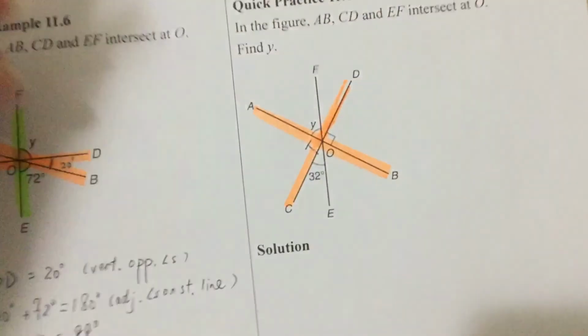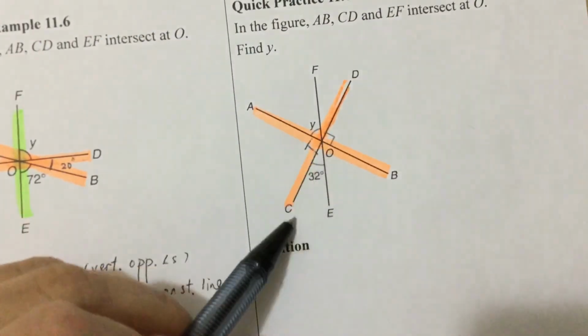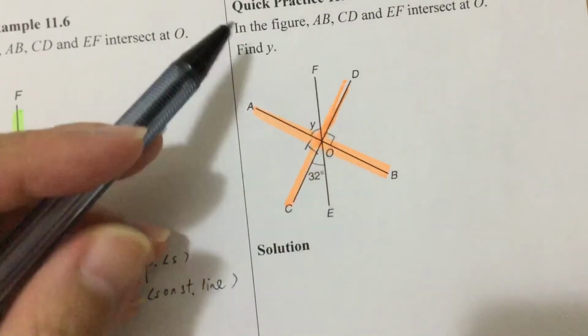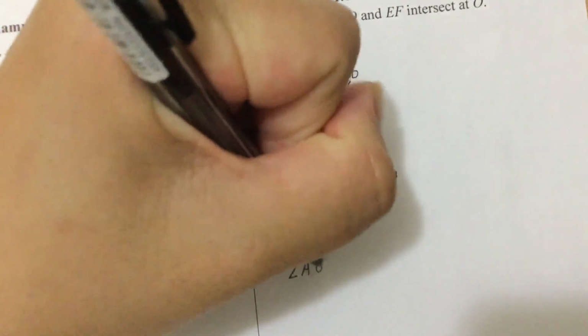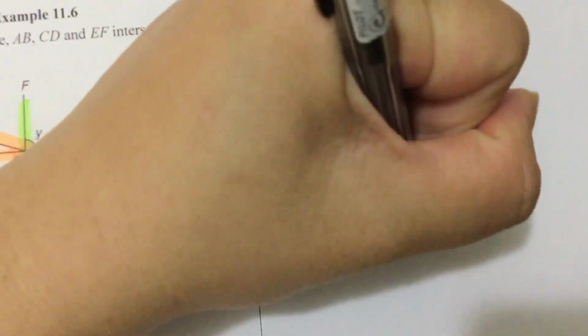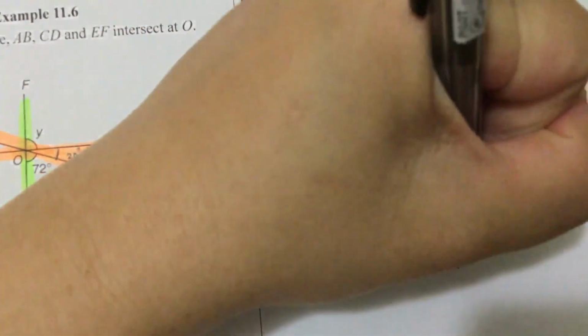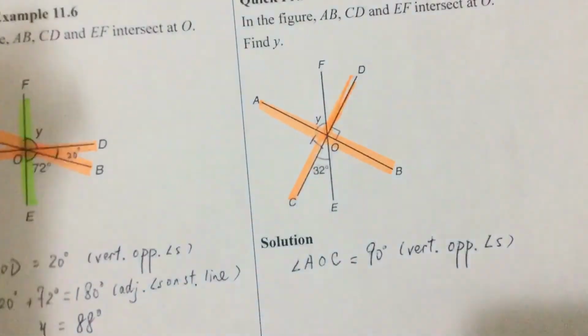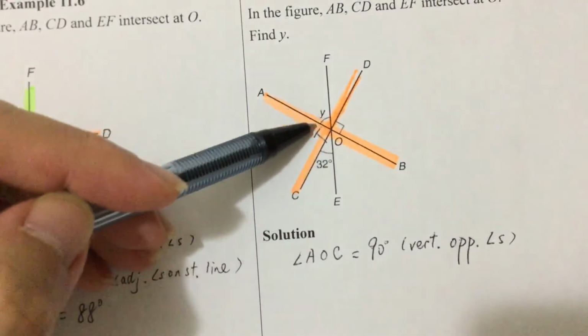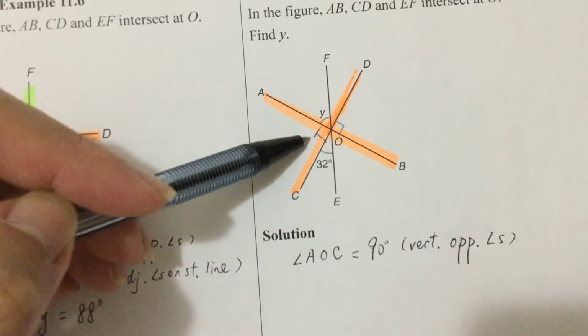So we write down angle AOC, or angle COA. We write down this one is also 90 degrees. The reason: vertical opposite angles. And then we add these three angles together: y, 90 degrees and 32.